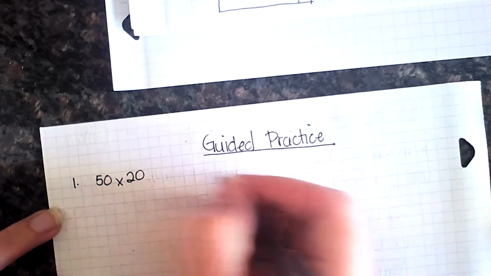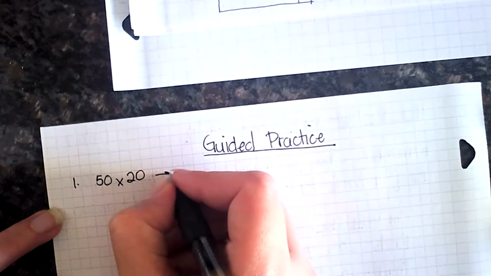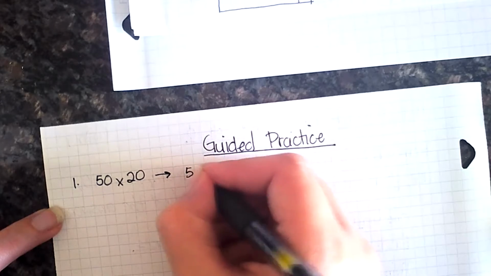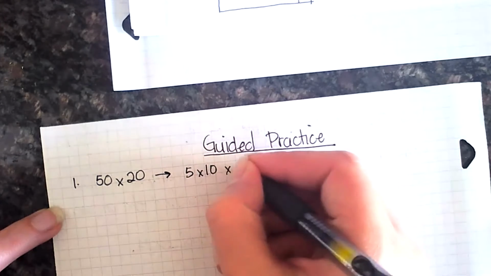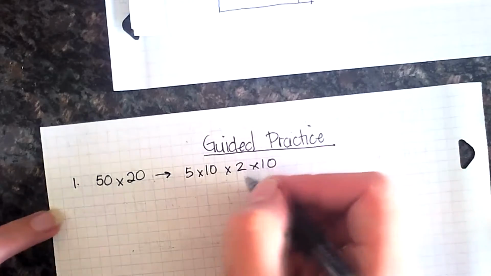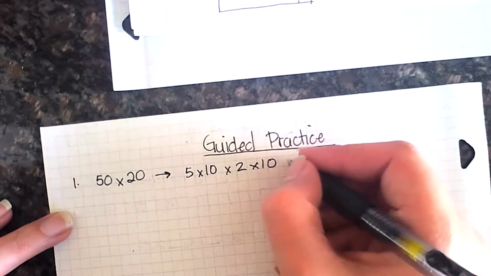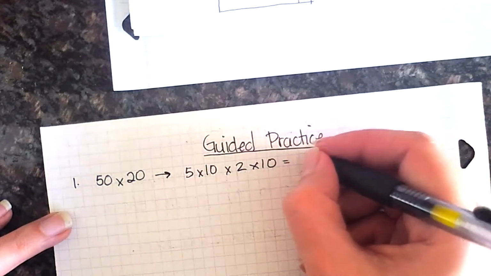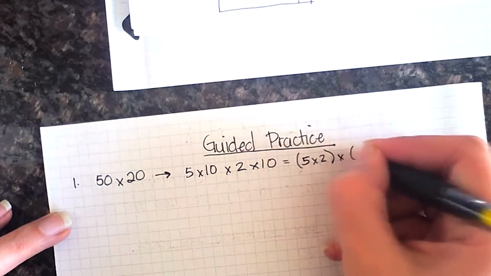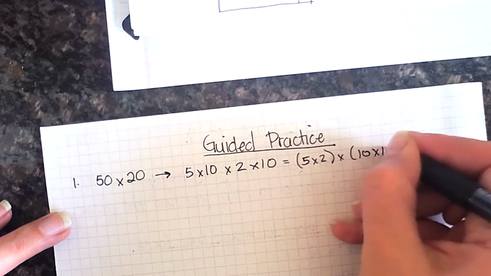And then explain. So we know 50 times 20 is the same thing as saying 5 times 10 times 2 times 10. So I'm going to rearrange them and do the 5 times 2 first, and then I'll do the 10 times 10.